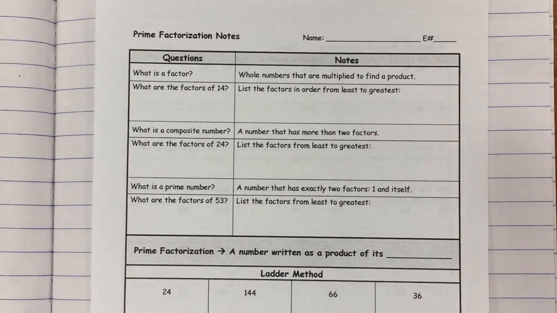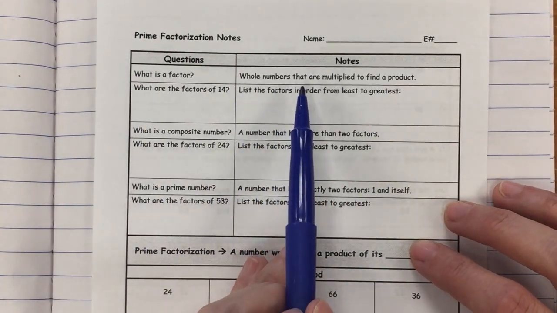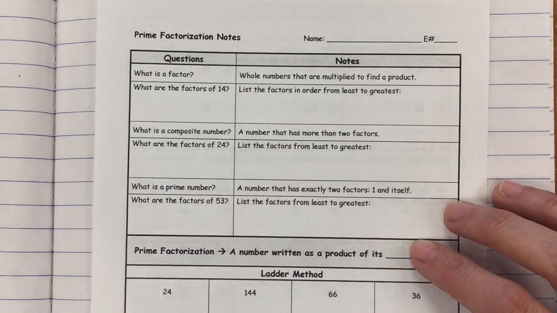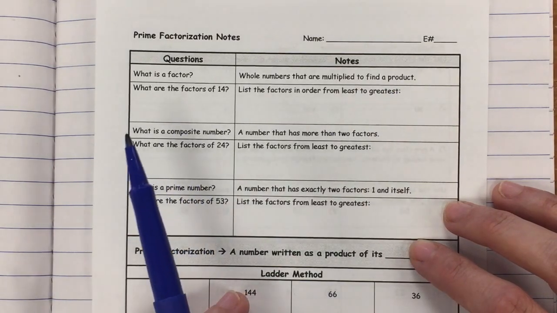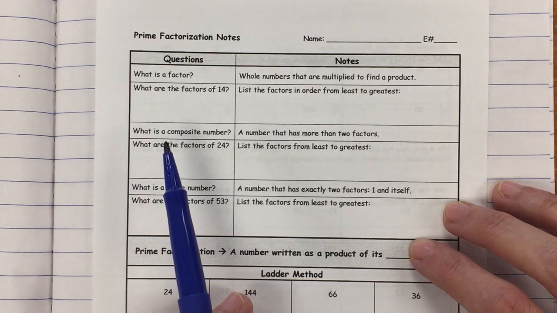Okay, today we're going to be talking about prime factorization. So first thing we have to understand is what a factor is. So what is a factor? A factor is a whole number that is multiplied to find a product. So factors, again, are the numbers that you multiply to get a product.